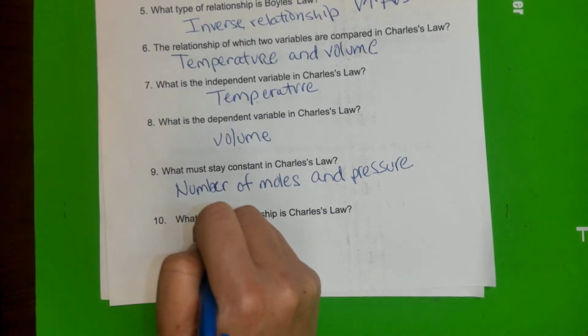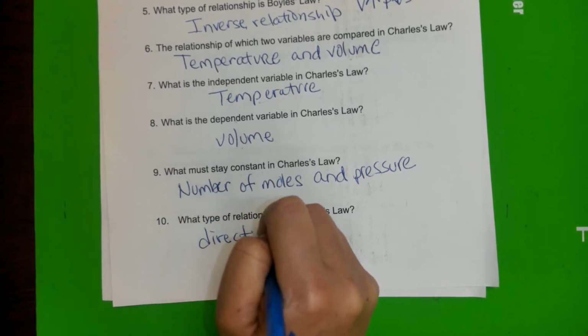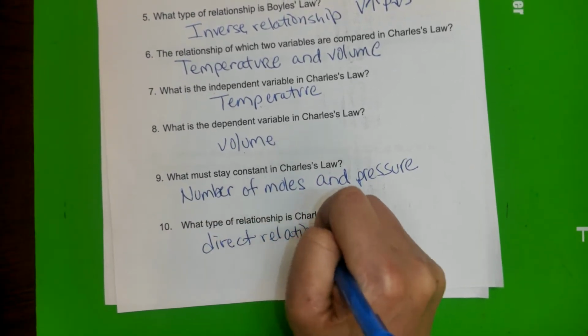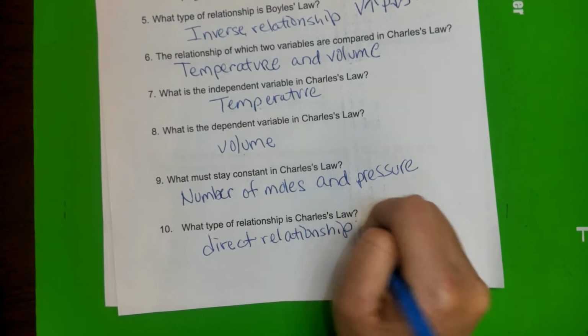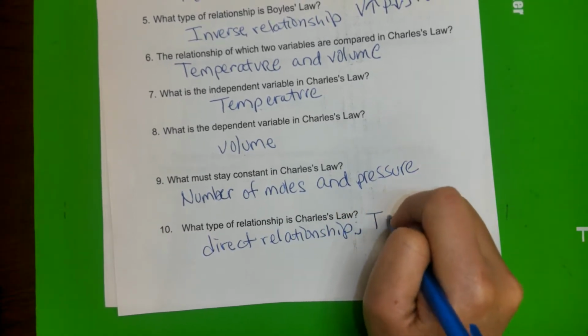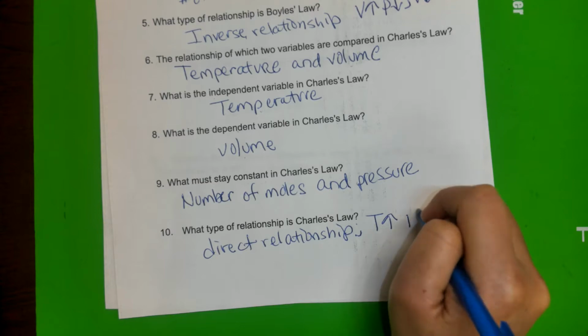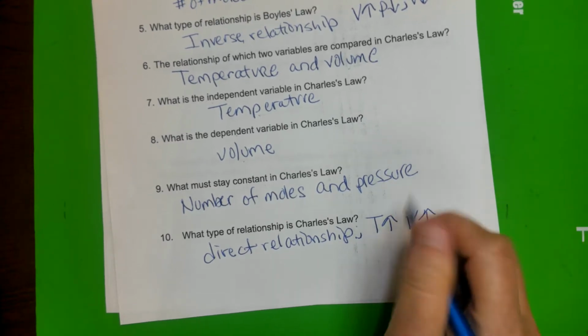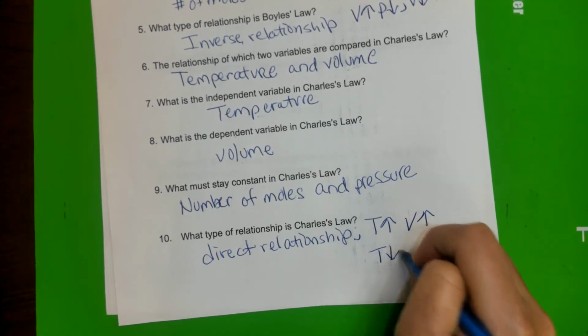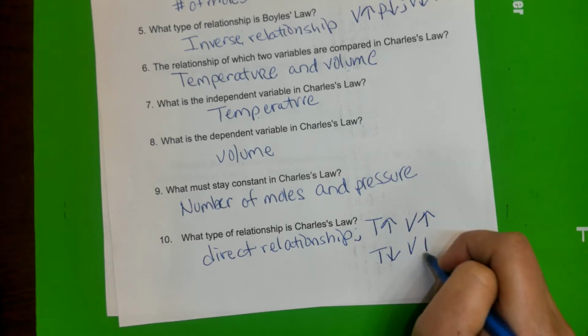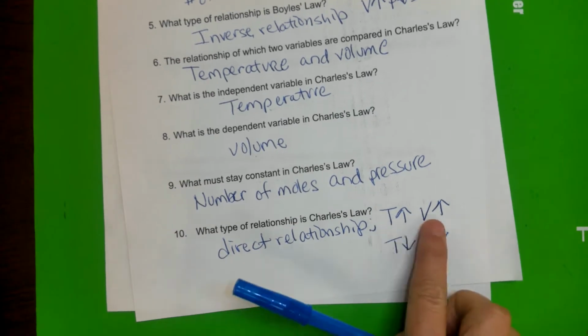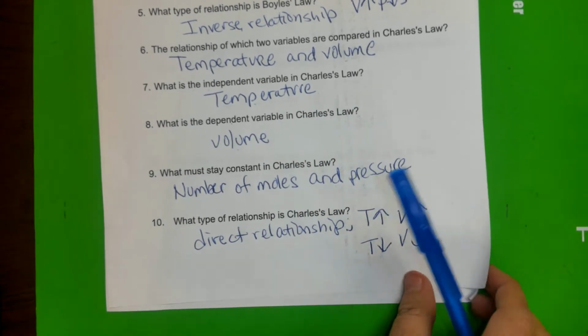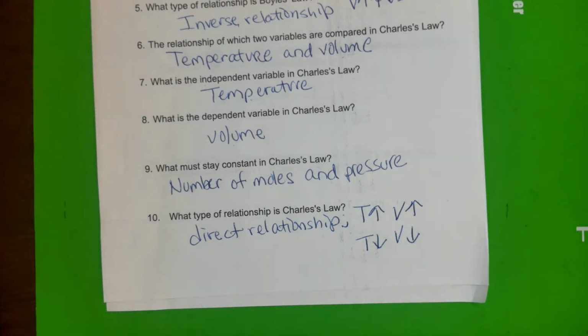That is a direct relationship. In other words, when you increase the temperature, the volume increases. If the temperature decreases, that means the volume decreases. So that's a direct relationship.